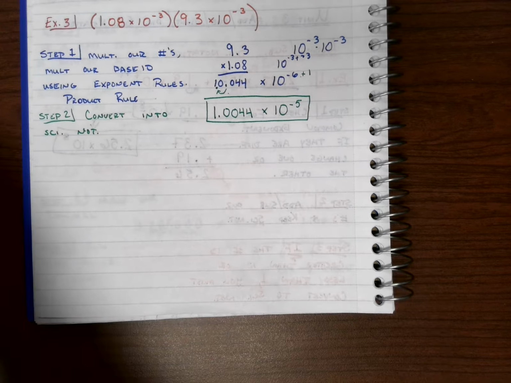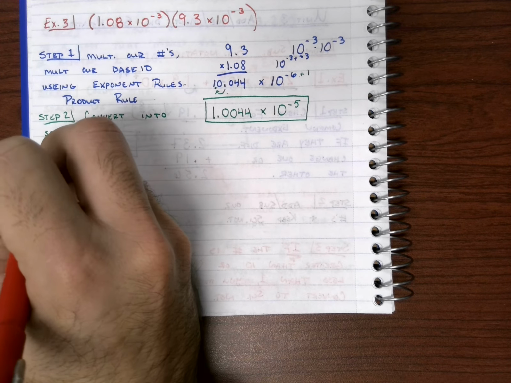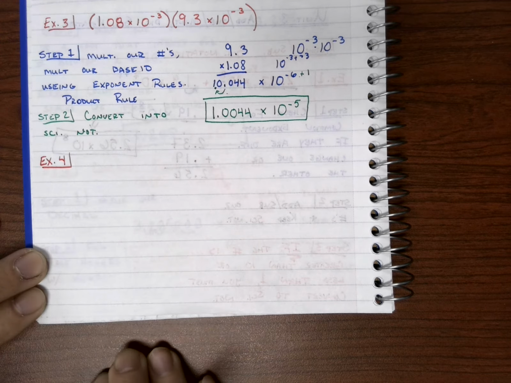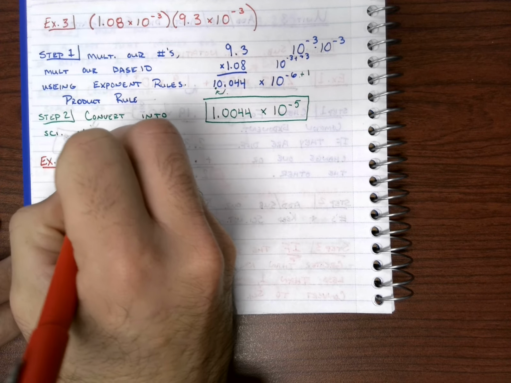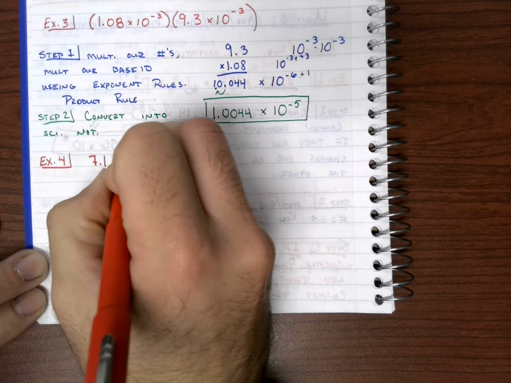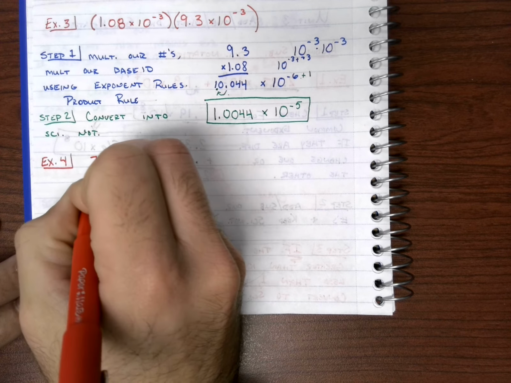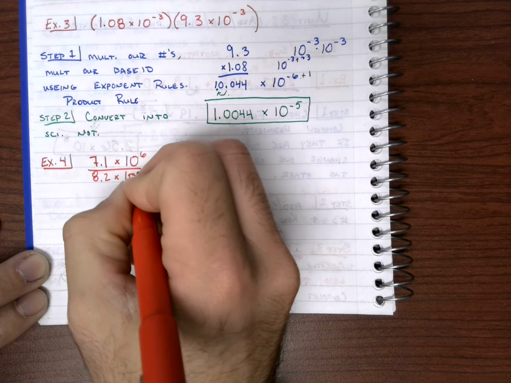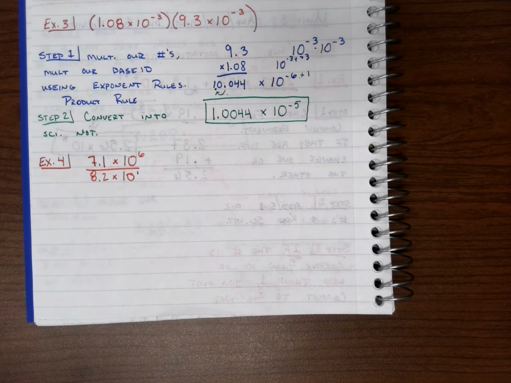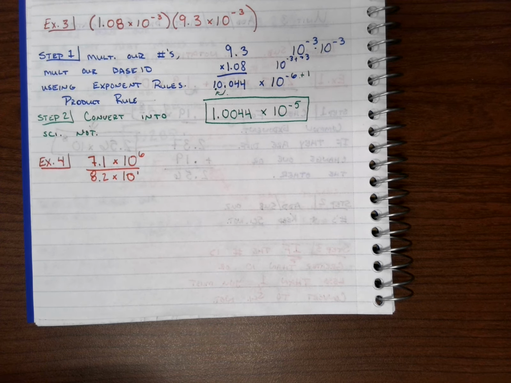We'll look at a division one. 7.1 times 10 to the 6th over 8.2 times 10 to the first power. So as division, what rule will we be using here?